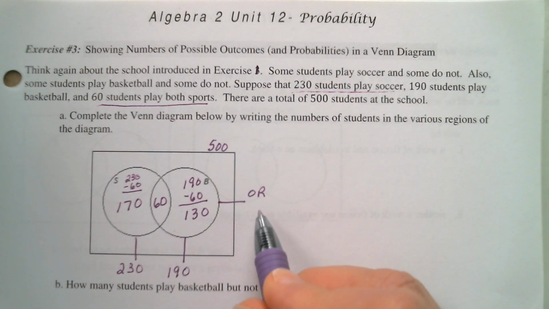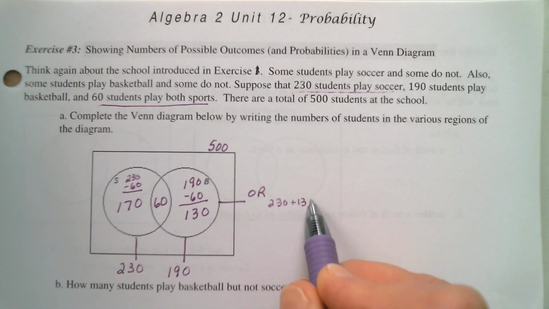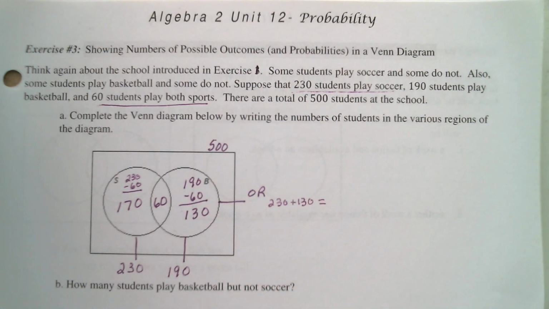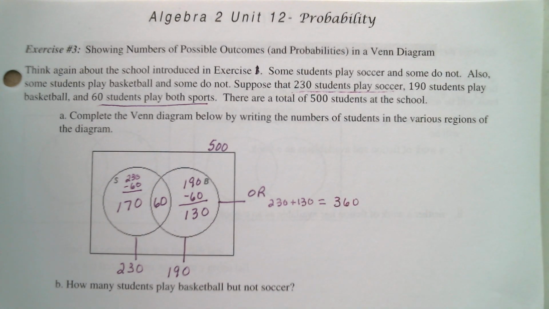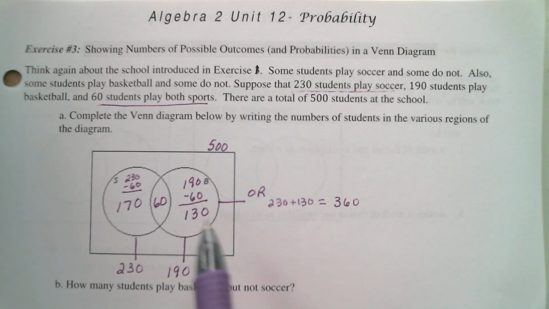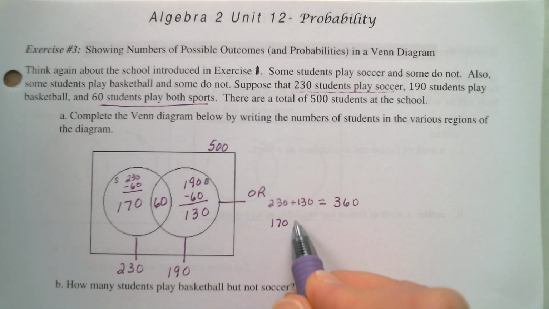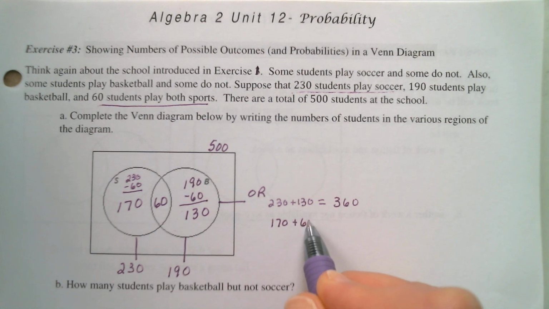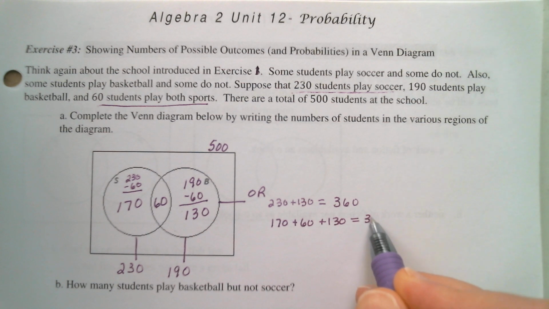So I'm thinking to myself, okay, the 230 plus the 130 is 360. Which is the same as if I had taken the 170, and that's what I did. I took 170 plus the 60 plus the 130 equals 360.